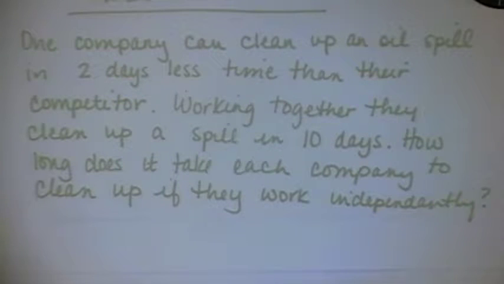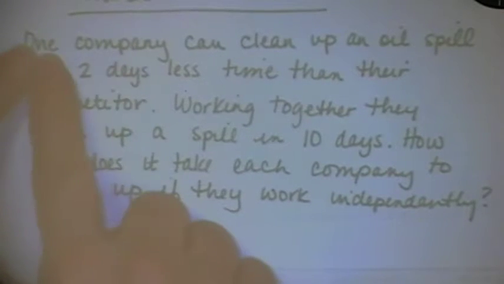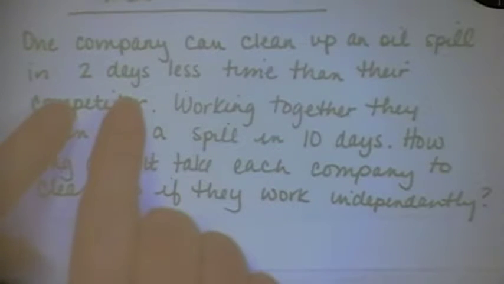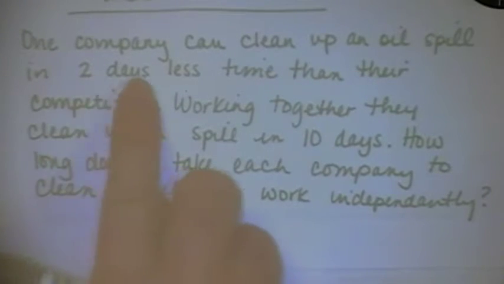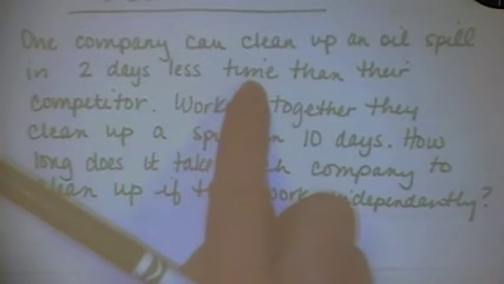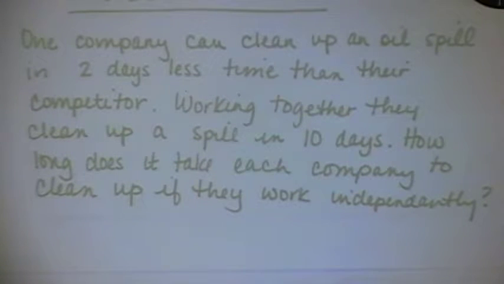We could say company number 1 is X, which would make, with the company that they mentioned, this first company, we could call them X. And if they're X, then our second company takes them 2 days more, so they would be X plus 2. Or you could write it the other way, because this does say in 2 days less time, which indicates subtraction. So you could call the other company Company X, and call this company X minus 2. Doesn't matter, you just have to keep track of which one's which.